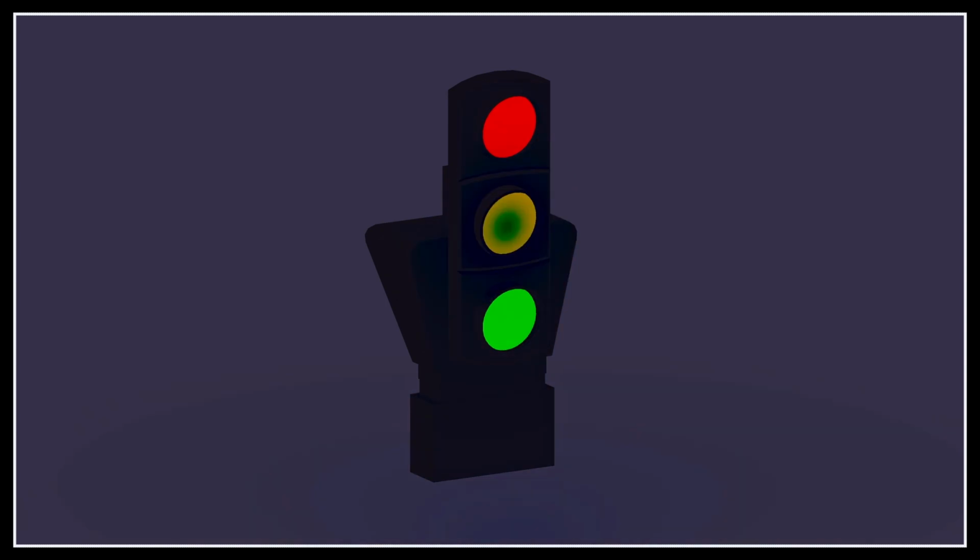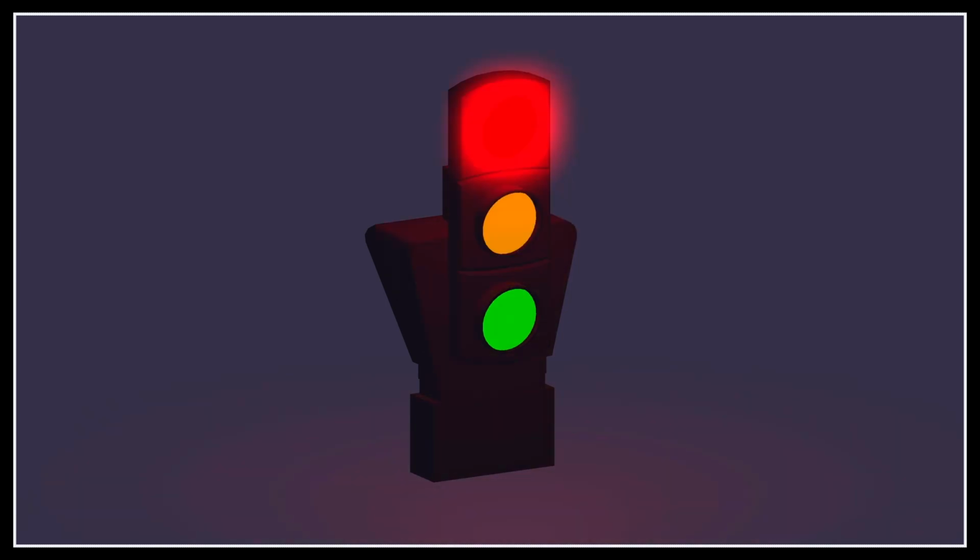And on that note, that's it for today. You now know the basics of implementing FSMs in Godot and C# using Node and C# inheritance.